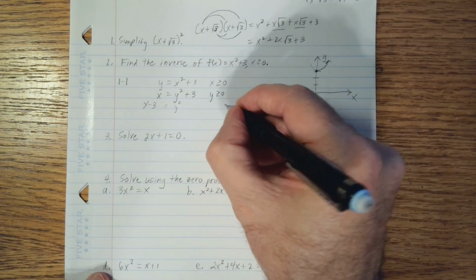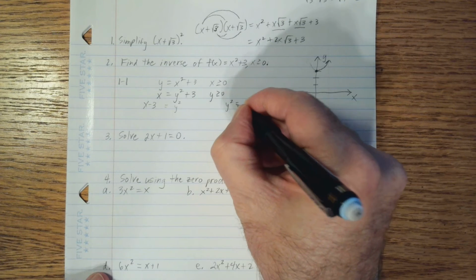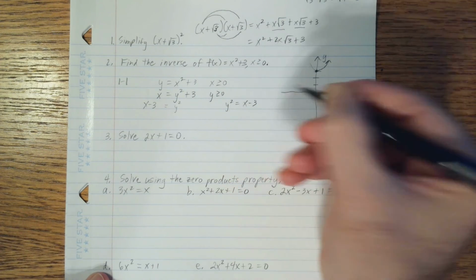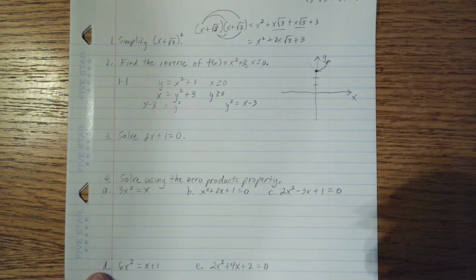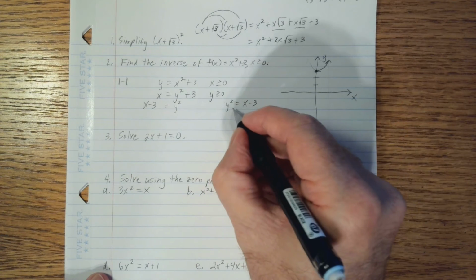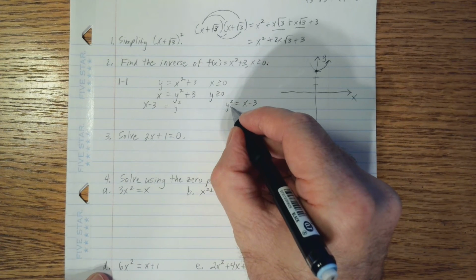And I'm going to go ahead and put this over here, y squared equals x minus 3. I'm just going to switch sides. As long as two expressions are equal, it doesn't matter which one you put on which side. And then to solve this, I'm going to have to take the square root of both sides.